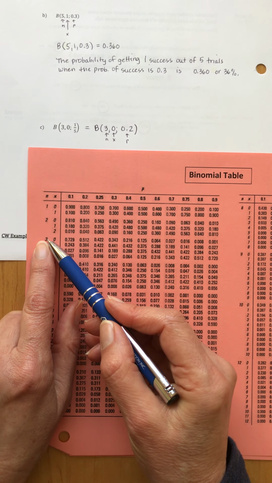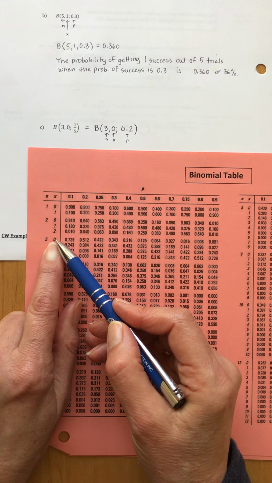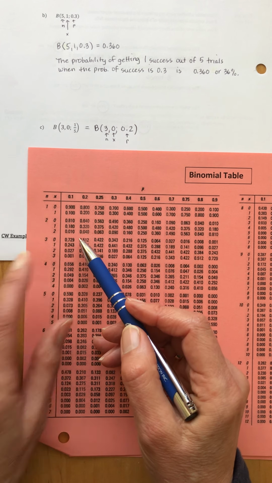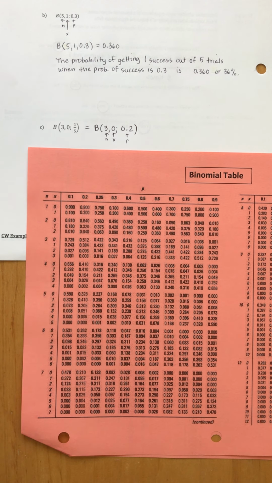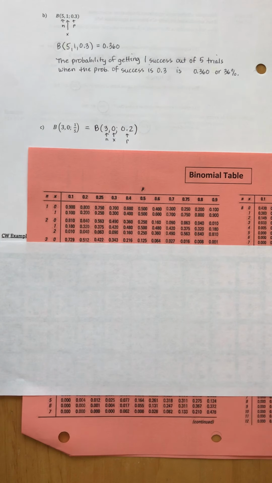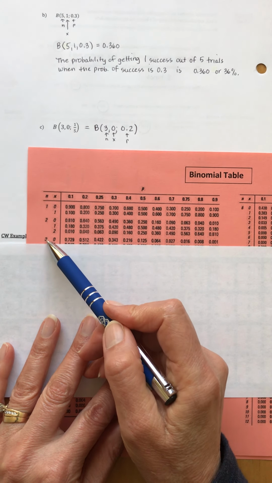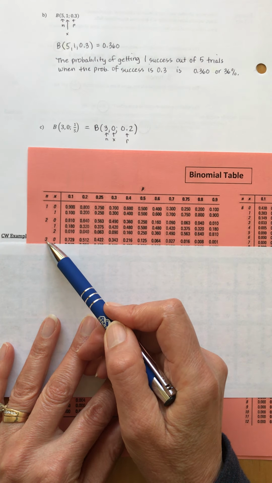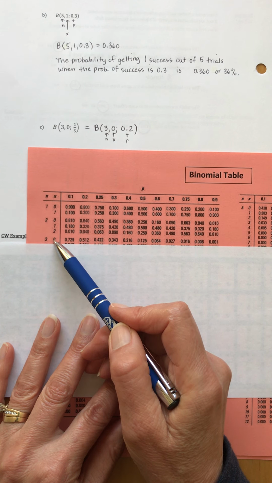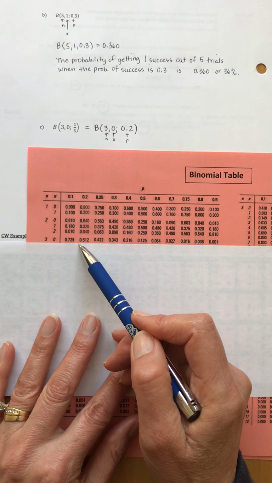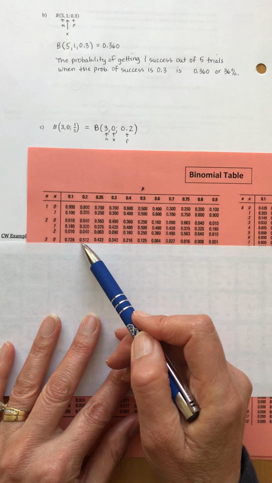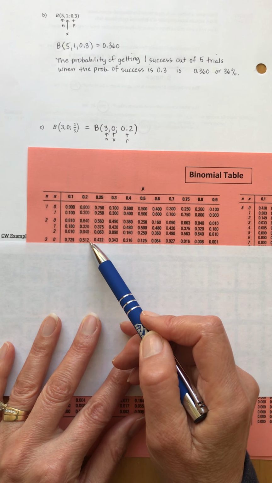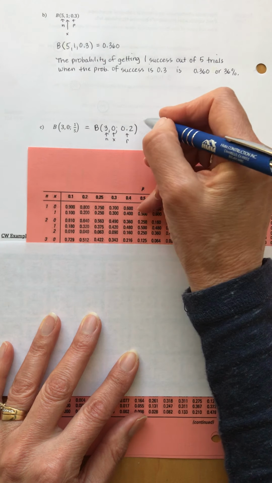So here we are at 3, here we are at 0 successes, and the probability is 0.2. So let me take my little sheet here. This is the line we're interested in. N is 3, x is 0, and then our probability is 0.2. So we're right here at the second number. So 0.512.